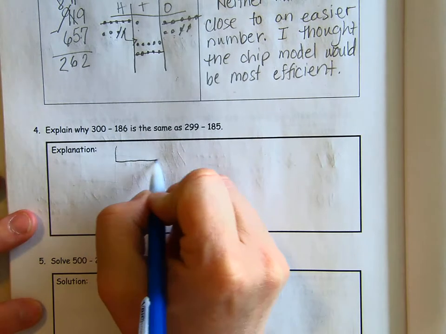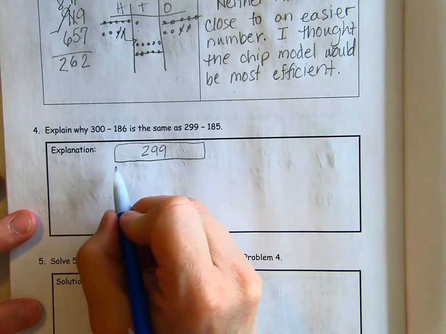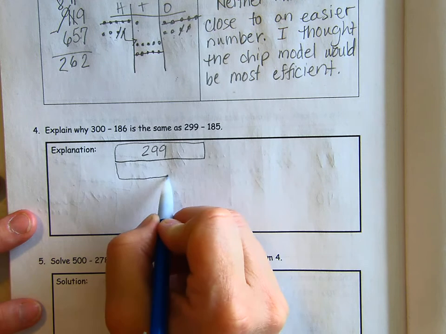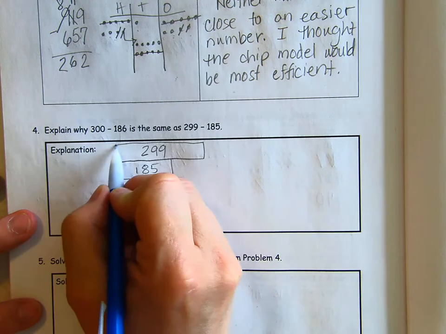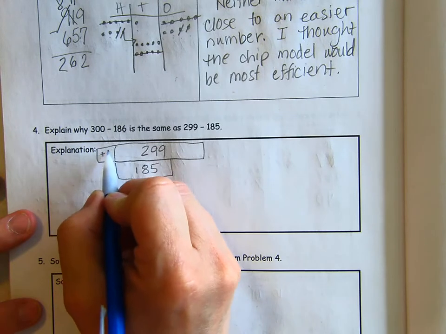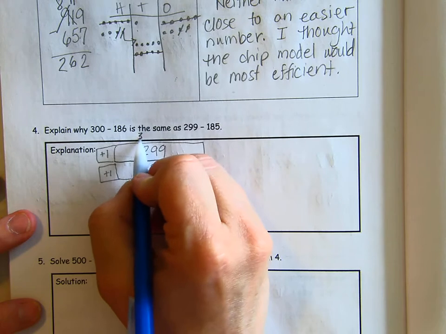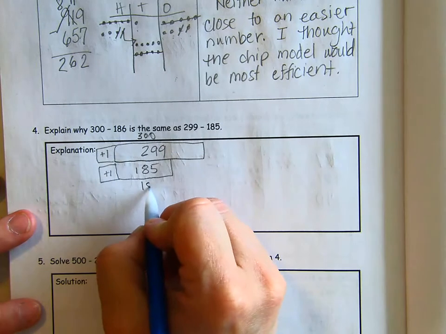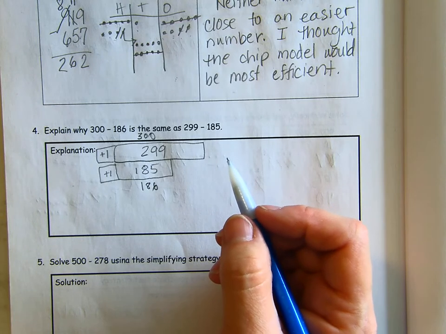So when I have 299 and 185, if I add 1 to both, I get 300 and 186, right? Great.